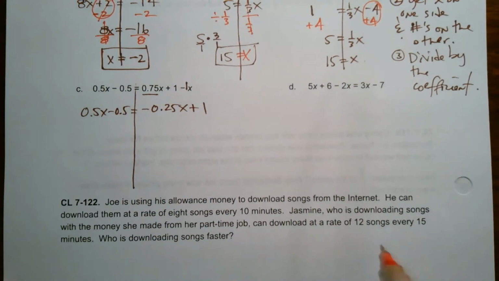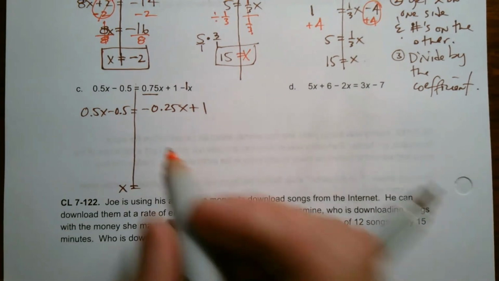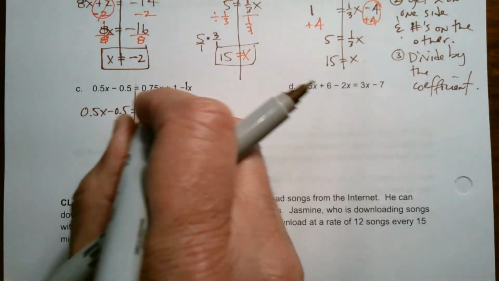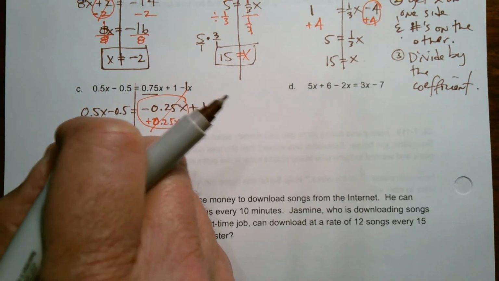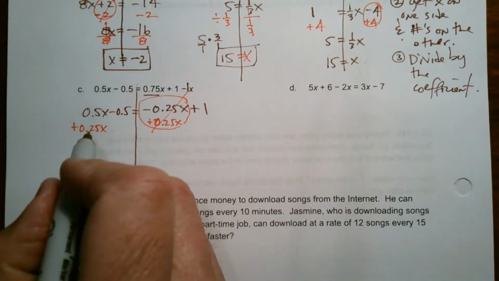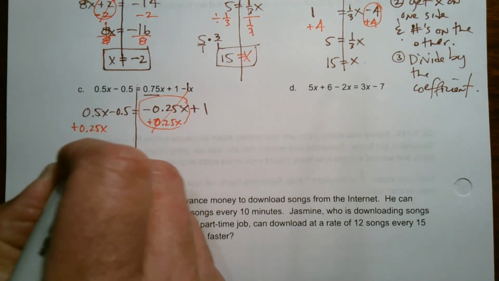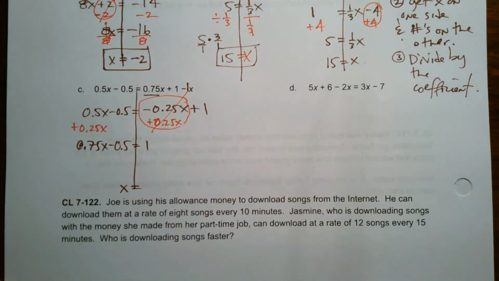Now I can get all my x's on one side. I'm going to try to get all x's over here. So that would mean to do the opposite, which is add 0.25x. That makes that a 0. When I do that, I have 0.5 plus 0.25 makes 0.75x minus 0.5 is equal to 1.